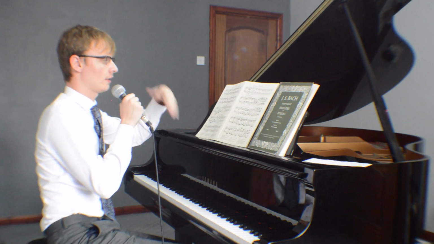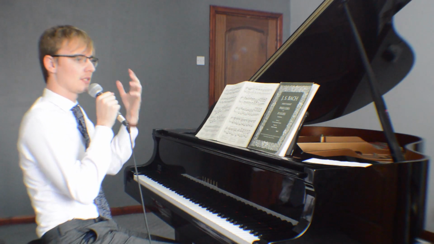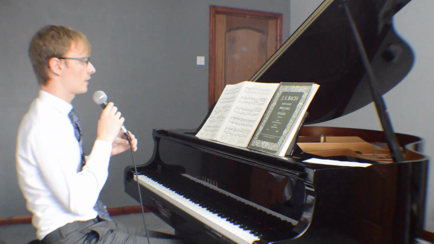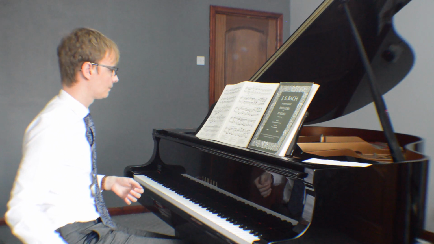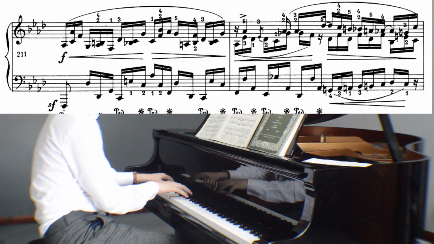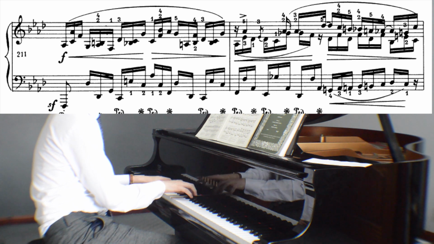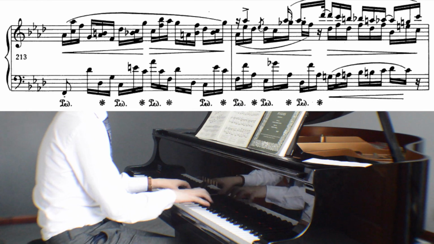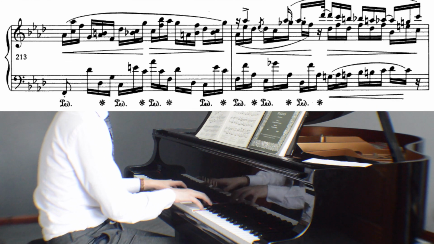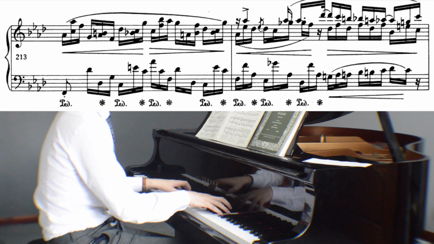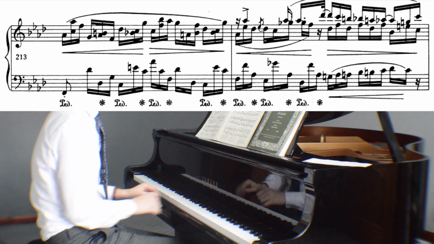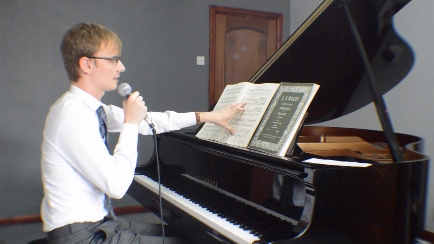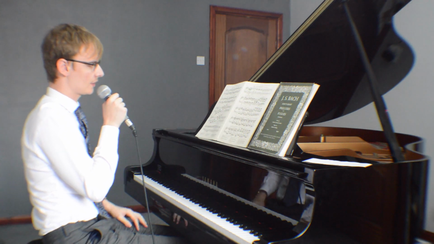So just a quick demo there of what the opening of the coda sounds like. So inserting that technique, we're going to insert the rest after the first triplet. So let's just give that a go. So the second exercise would obviously be to insert the semiquaver, or the triplet rest in this case, after the second triplet. So let's give that a go.